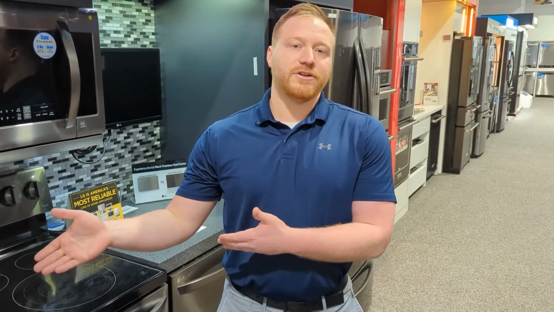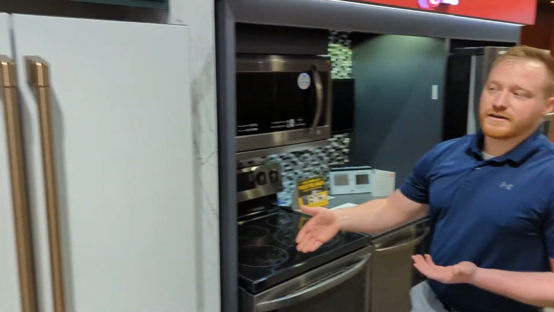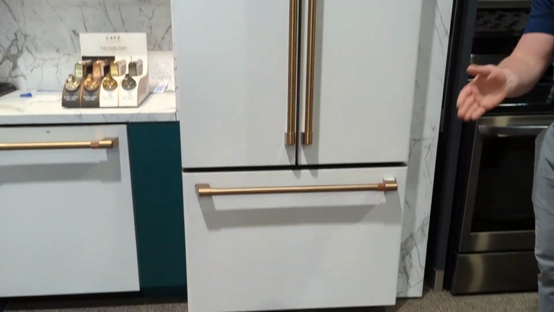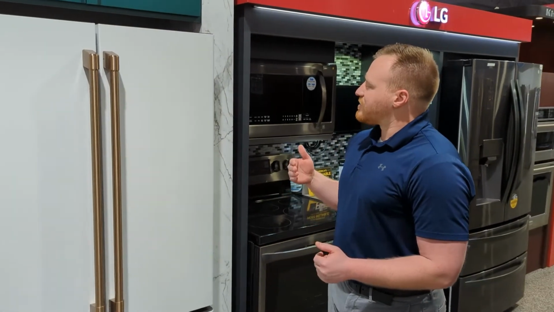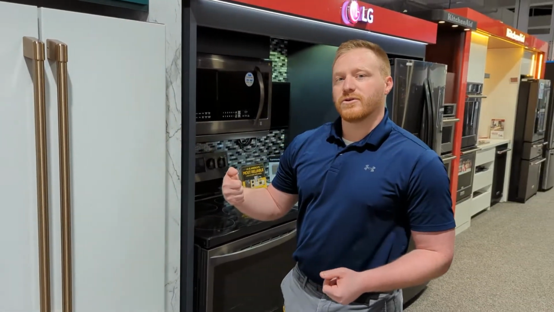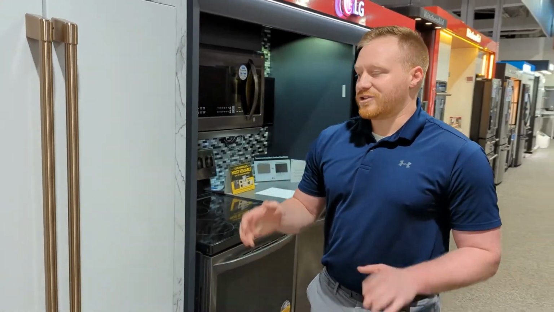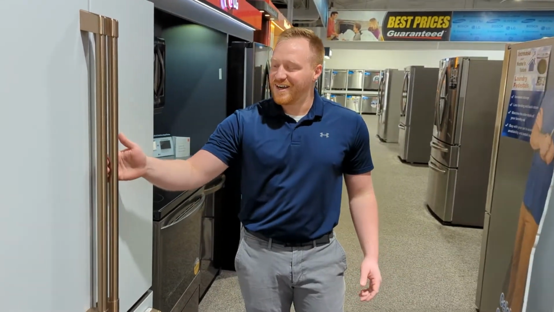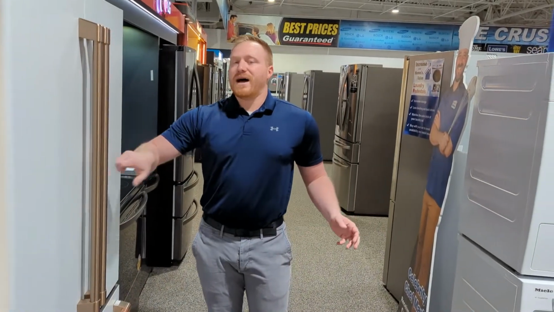Now let's talk about the pros and cons. Why would someone want a counter depth refrigerator? The main reason is just going to be the aesthetics of it. It looks a lot cleaner, but there's also a little bit of functionality here. If you have maybe an island or something in front of it where the walkway is going to be a little bit narrow, having that extra space to open the doors is going to be very nice for getting extra clearance and making sure that your doors don't hit anything. Last thing you want is to have a standard depth refrigerator and every time you open the door it bangs into your island. So that's the main reason people buy these ones.